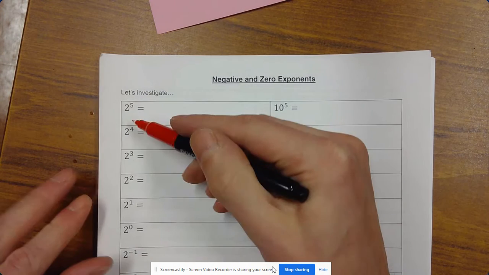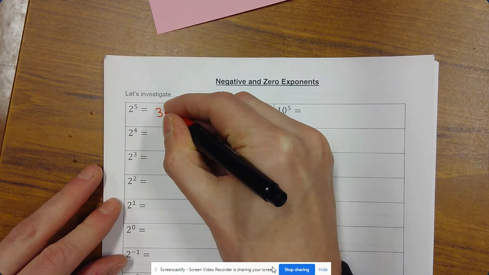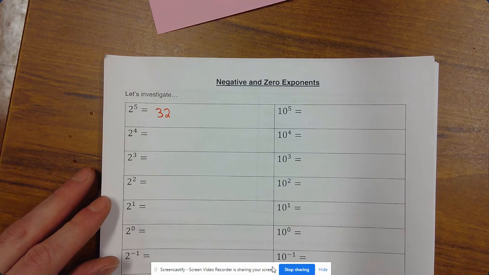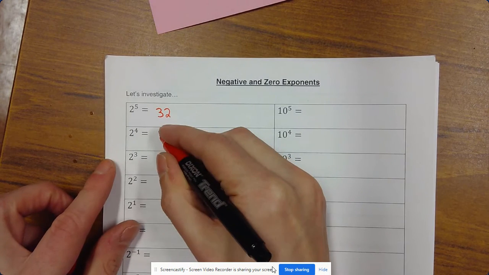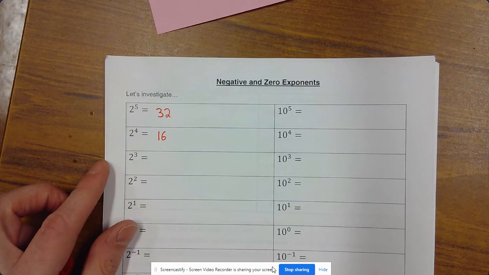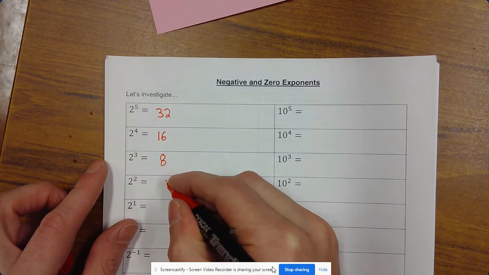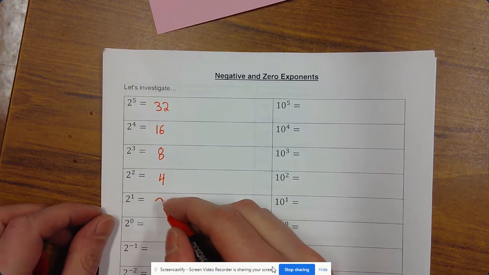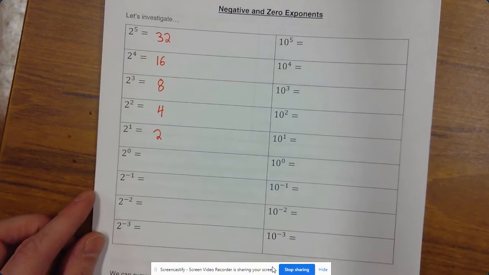So I'm going to first work with a base of 2. 2 to the power of 5 is 2 multiplied by itself 5 times. If I did it in my calculator, I would get 32. 2 to the power of 4 is 2 multiplied by itself 4 times. 2 times 2 times 2 times 2 is 16. 2 cubed is 8. You probably know 2 squared is 4. 2 to the power of 1 just means it's 2 once, which is 2. So we all are pretty familiar with how to work with positive exponents.